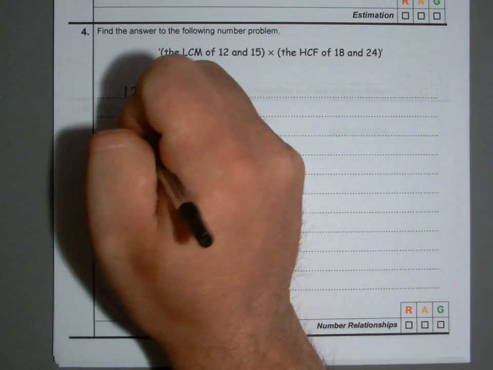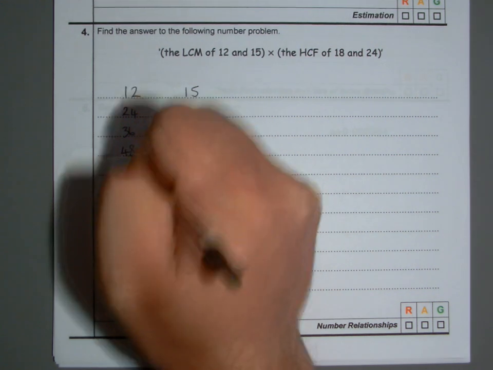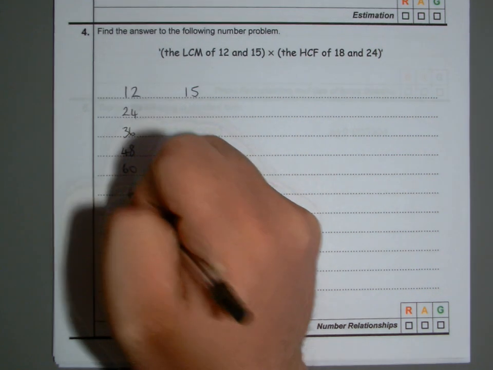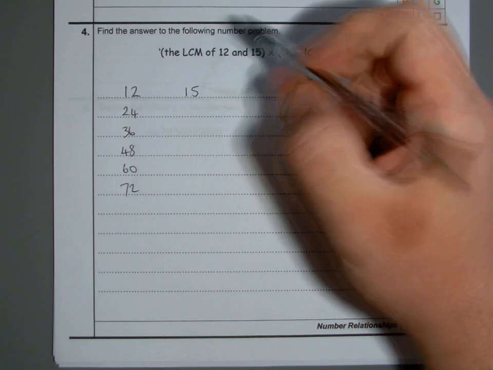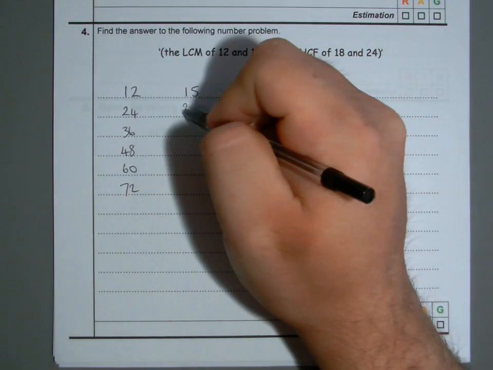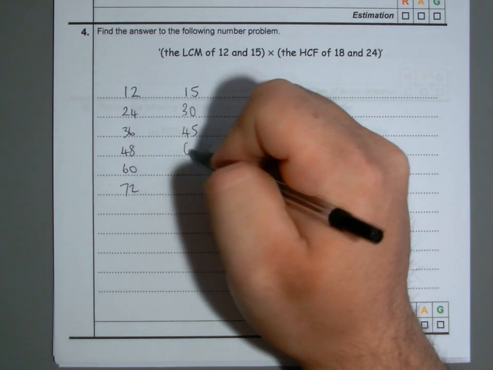1 times 12, 2 times 12, 24, 3 times 12, 4 times 12. You could keep going, 5 times 12, and so on. The same then with 15: 15, 2 times 15 is 30, 3 times 15 is 45, 4 times 15 is 60.